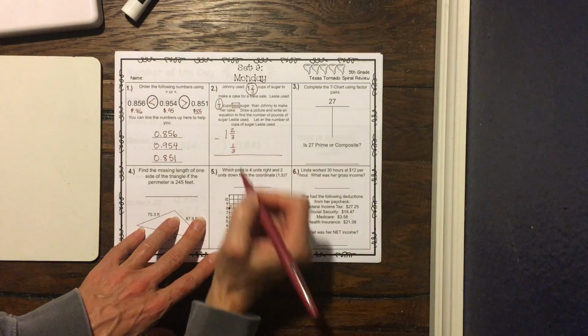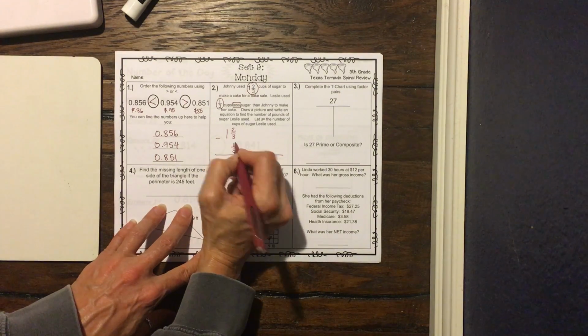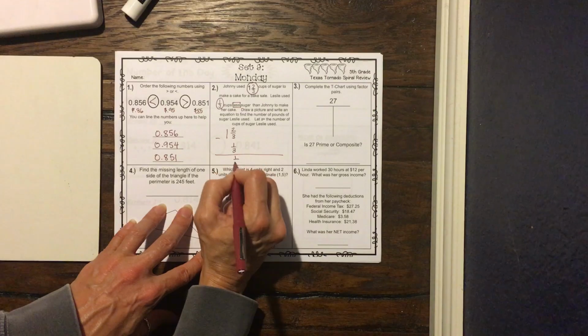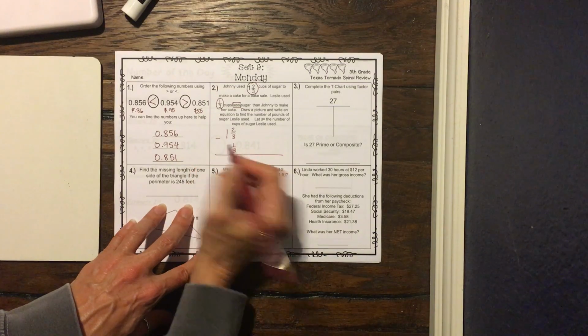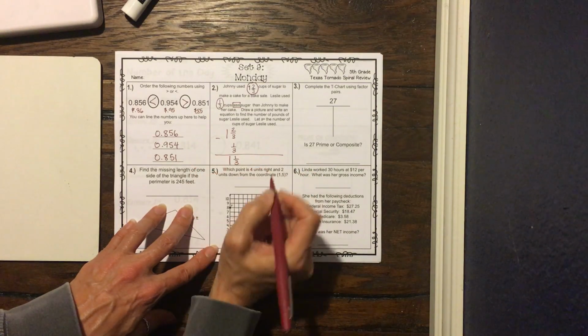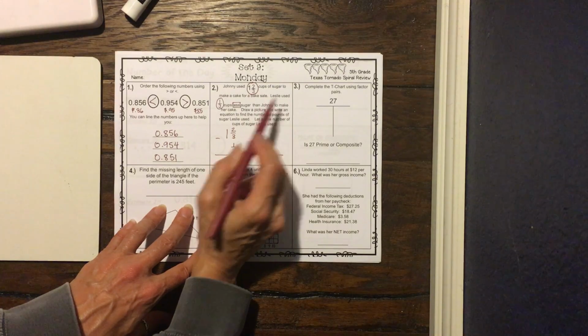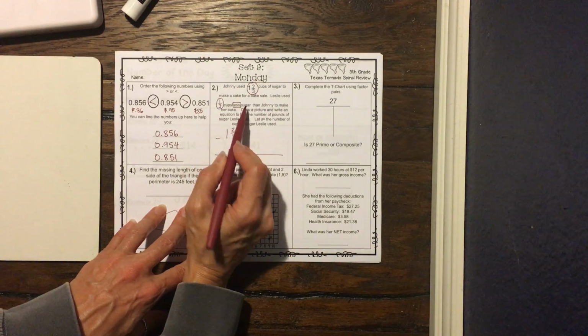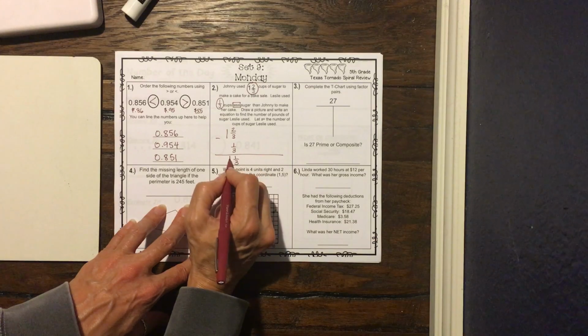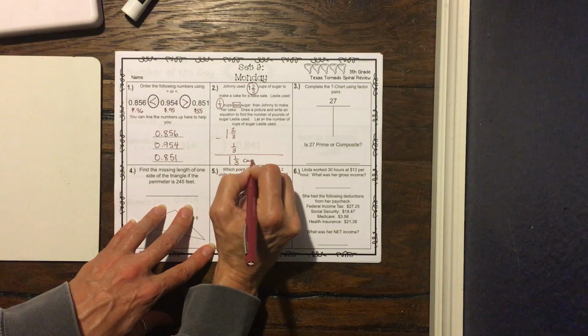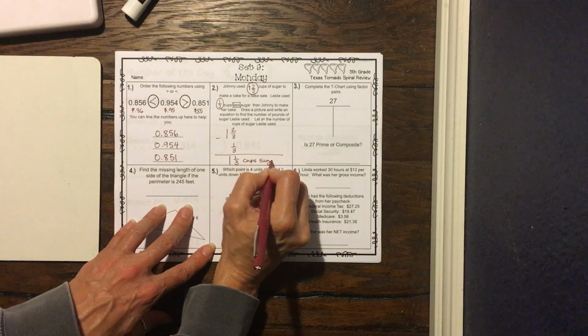Well, can we take 1 from 2? We can. So 2 minus 1 is 1. Our denominator stays the same. 1 minus nothing is 1. So if Leslie used 1/3 cups less sugar than Johnny, then what did she use? She used 1 1/3 cups sugar.